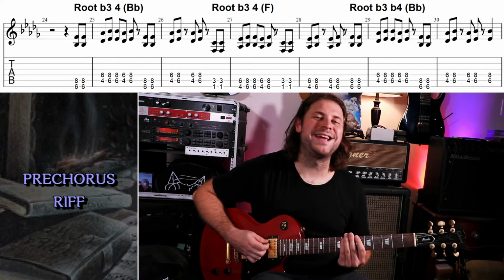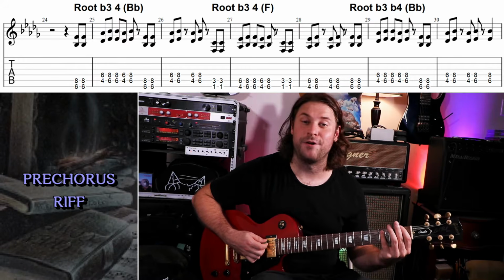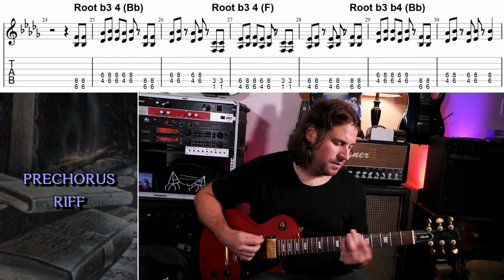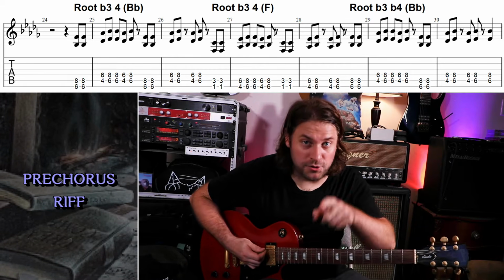Then we just do the exact same thing down in F, but in a low position. We got to slide around a whole lot. Like we're wanking our guitars. Bad people.